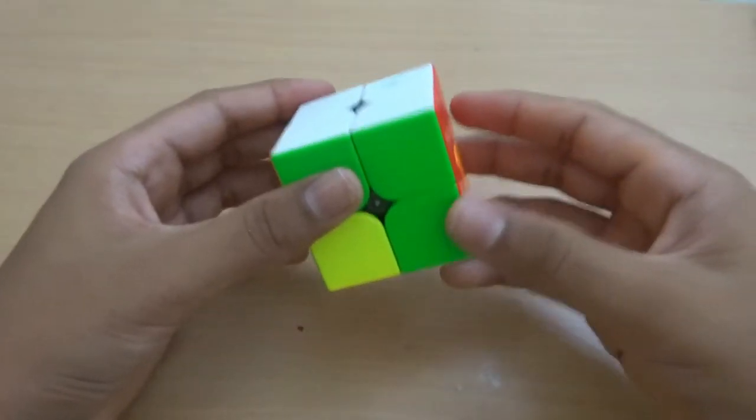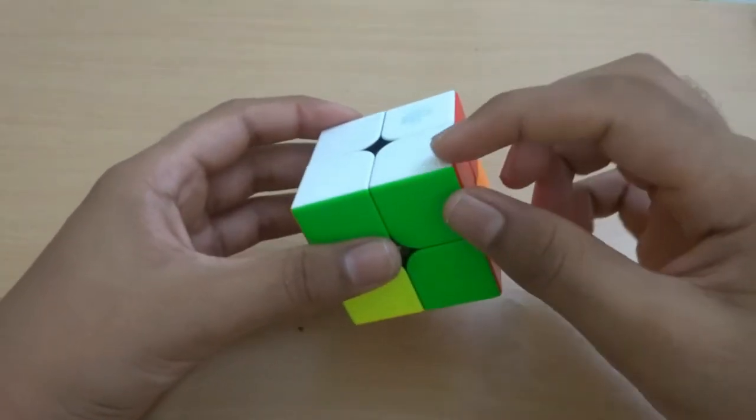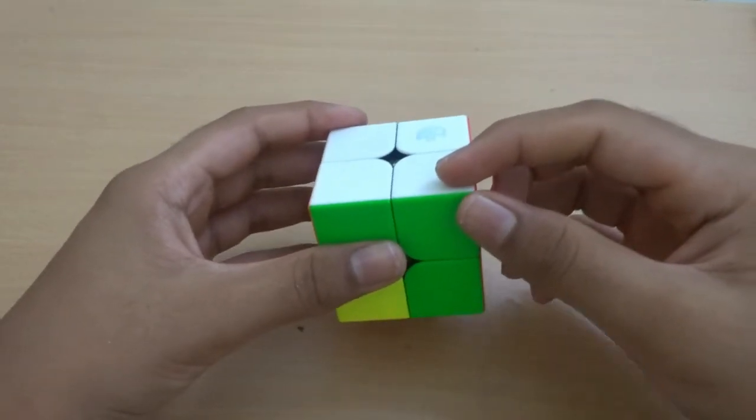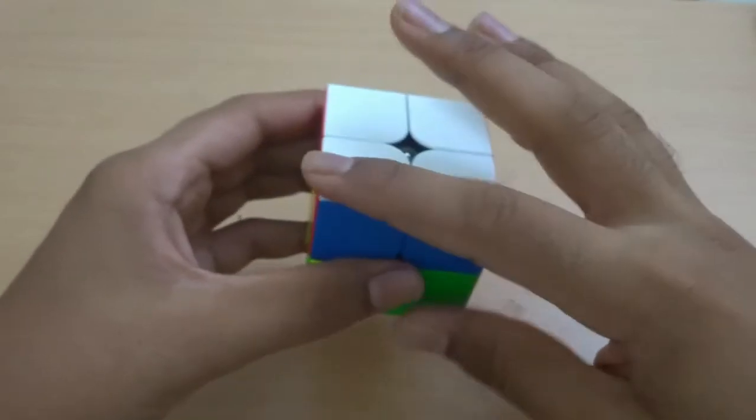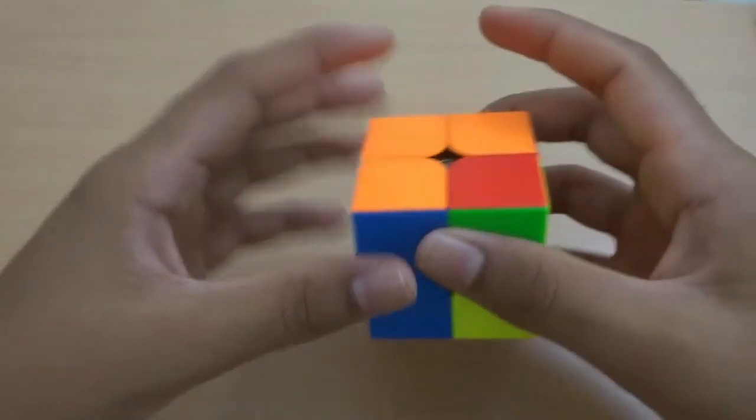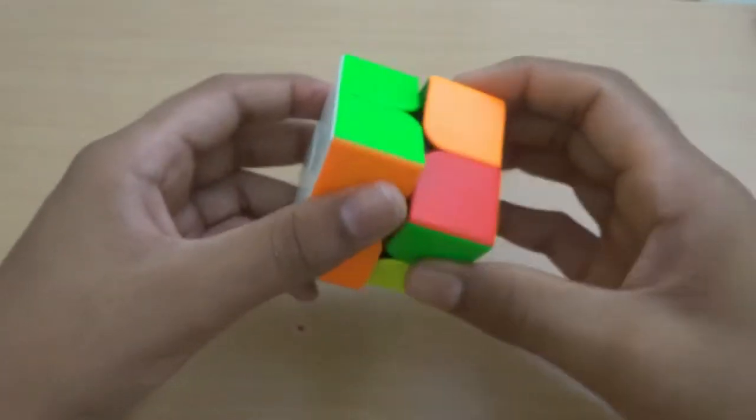Now that we executed the algorithm, this corner piece is back to its actual original position, and with that we have fully completed not only the full white face but also the entire first layer.